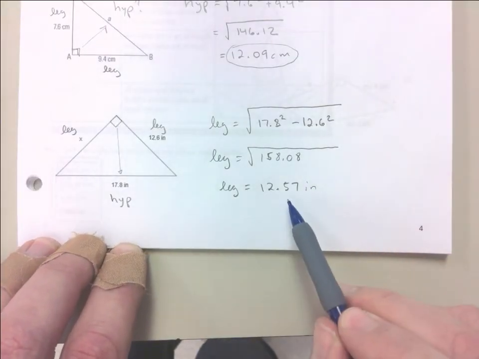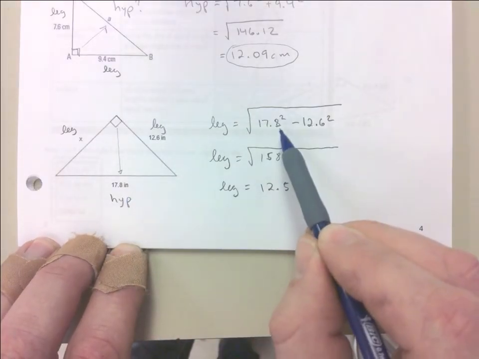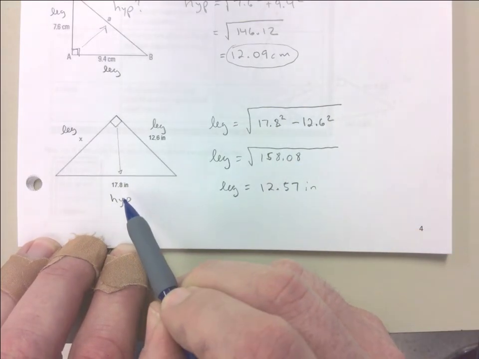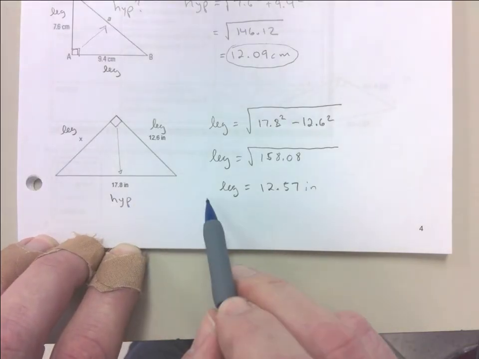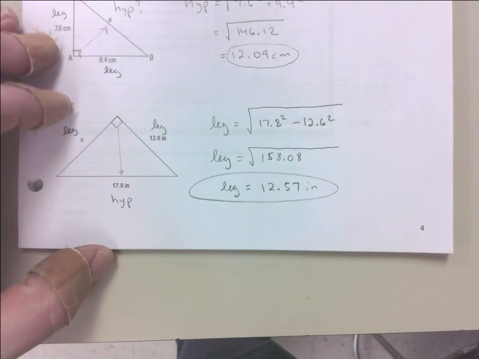And make sure that the leg can't be longer than 17.8. So if you were to add these two, you would get a length that's longer than 17.8. You can't have that, okay? So that is your answer there. I'm not going to give you more examples. It is just in case that shows up, you at least have seen it again, okay?